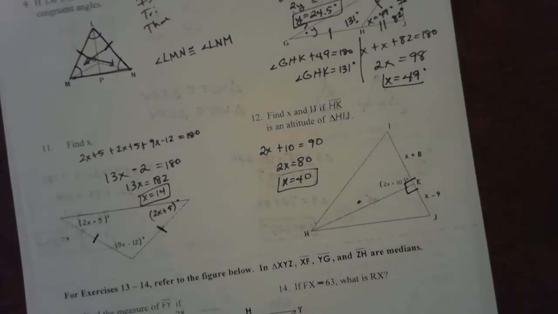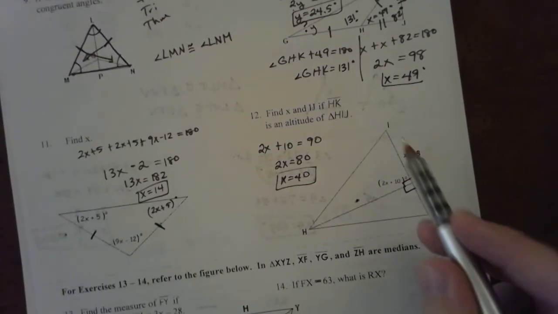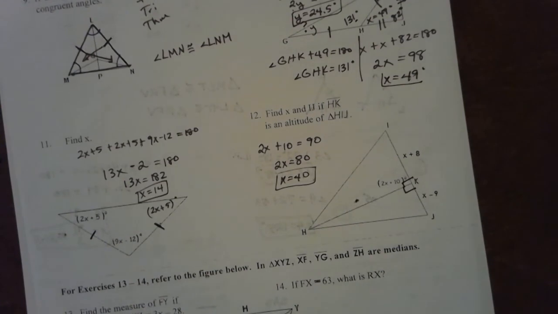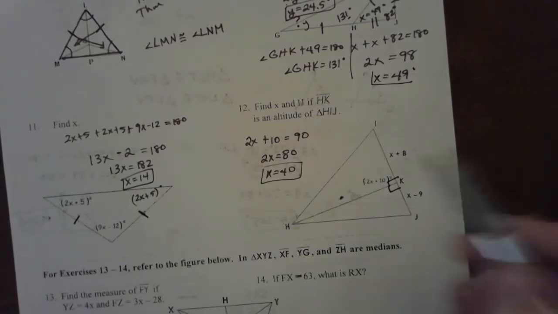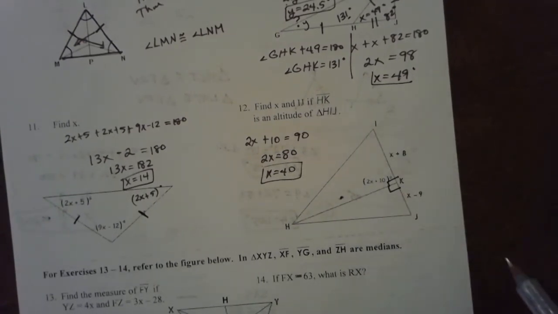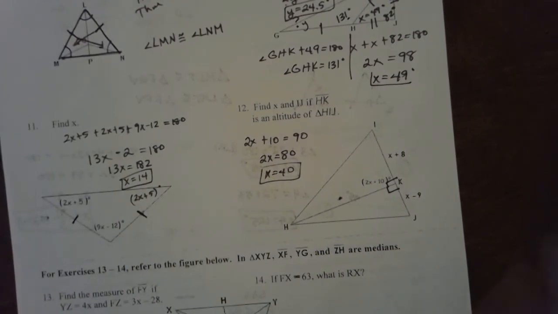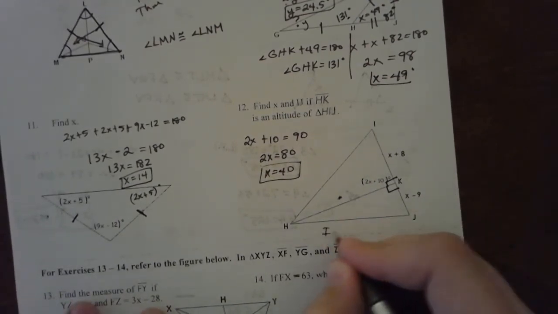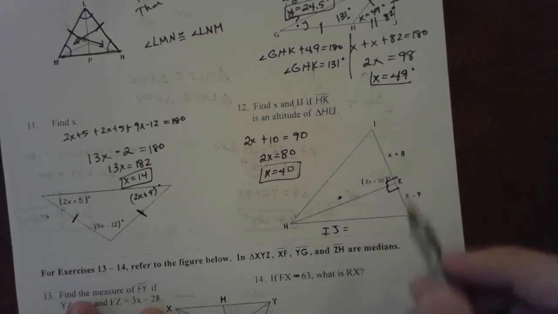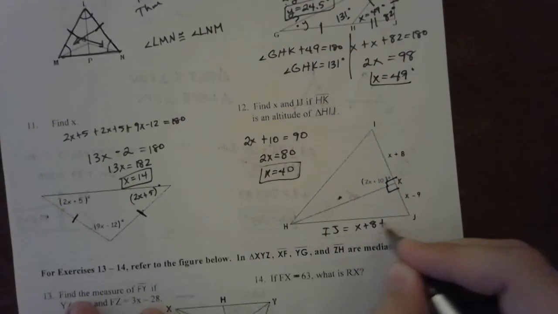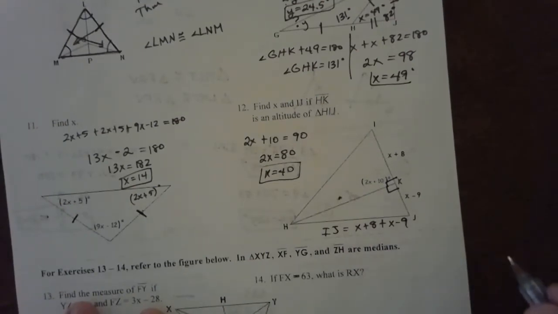Now we need to solve for IJ. So IJ is going to be one of my sides in my triangle. Okay, IJ is not an angle, it is a side. Okay, so IJ is made up of 2 pieces, IK and KJ. And we have a length for those, x plus 8 and x minus 9. Again, these are not angles, these are side lengths. So if I want to figure out what the length of IJ is, then I'm going to take IK, which has a length of x plus 8, and KJ, which has a length of x minus 9, and I'm going to add those two together.